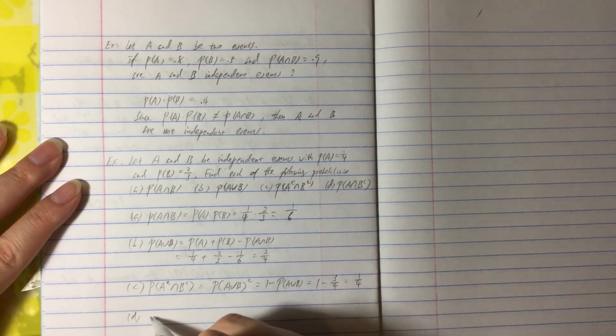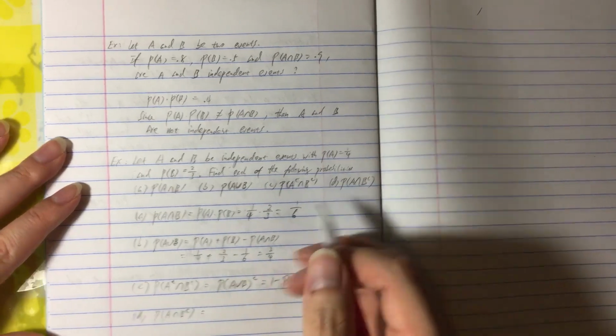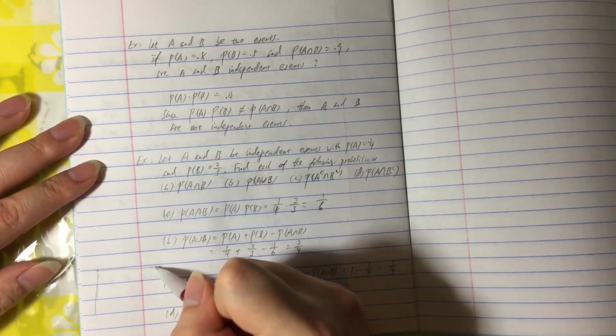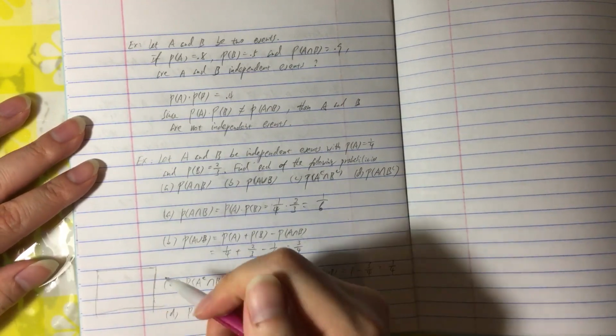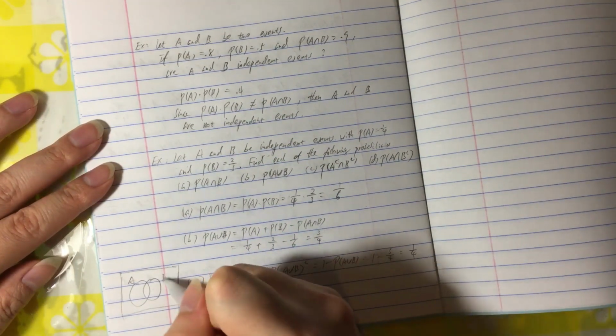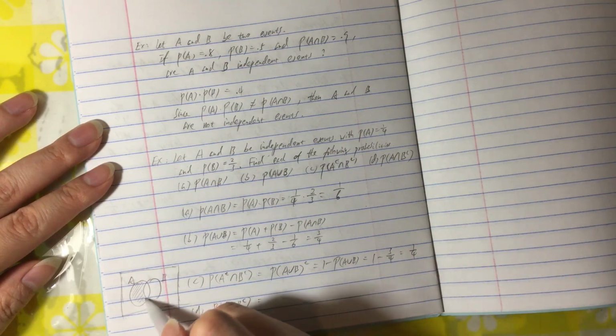Part D. Probability of A intersection B complement. For probability of A intersection B complement, we can draw a Venn diagram. Assume this is set A, this is set B. A intersection B complement represents everything in A but not in B, as in this region here.